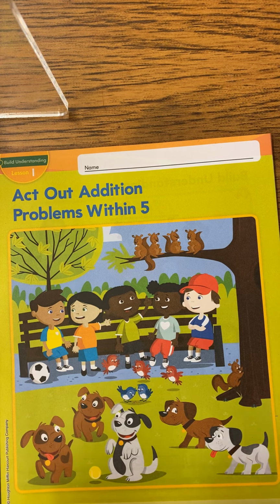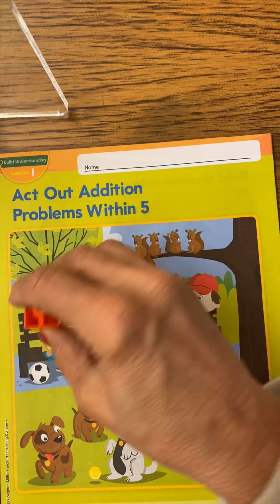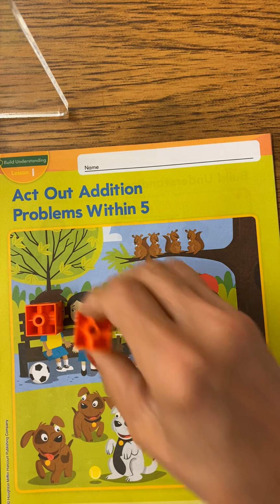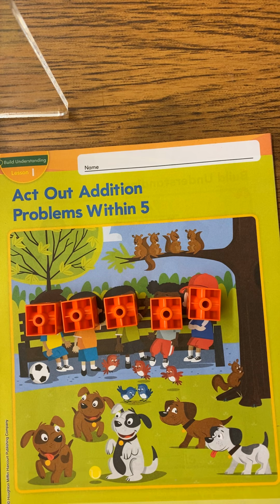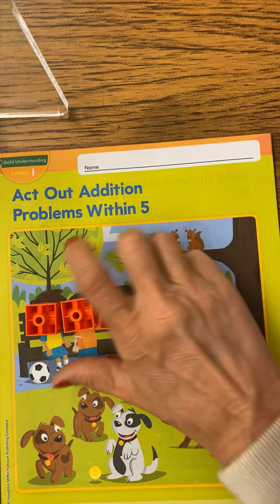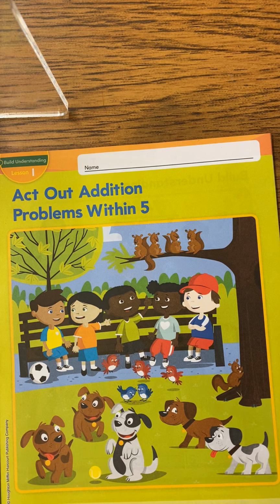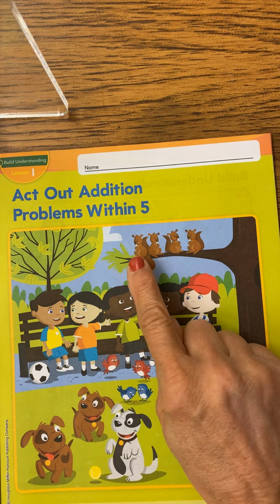Ready? Oops. 1, 2, 3, 4, 5. There are 5 children. That's awesome. Let's take those blocks off. Let's see how many squirrels there are.